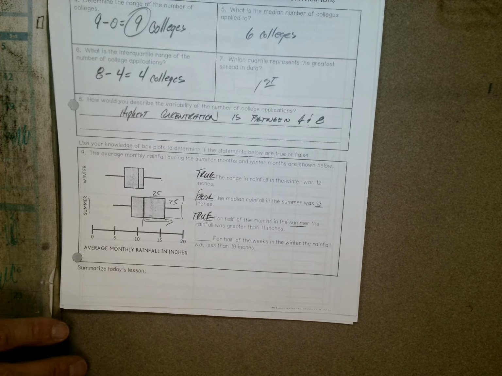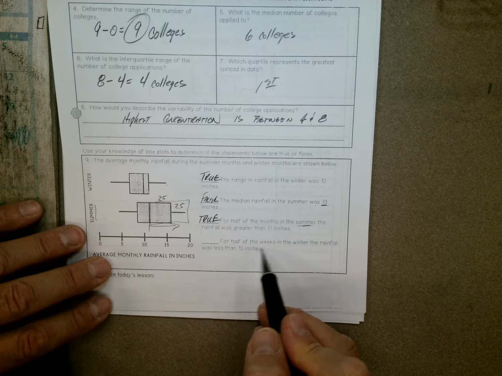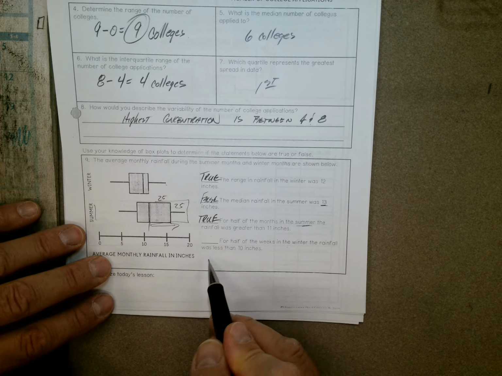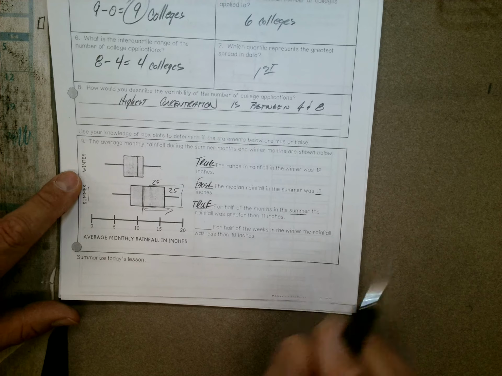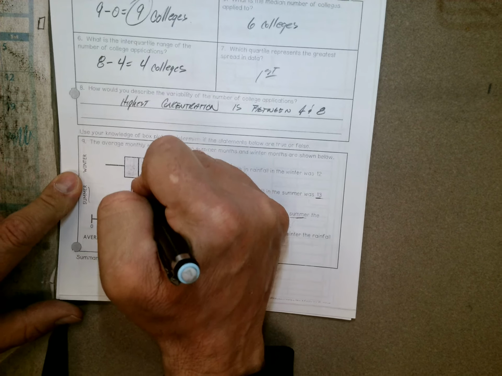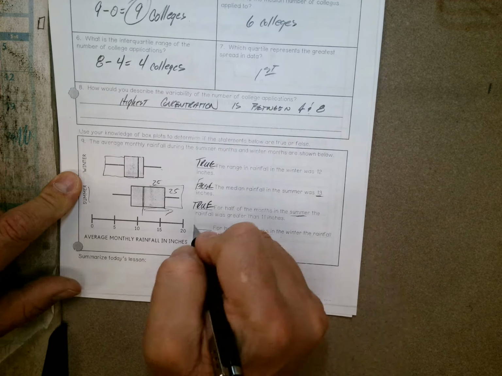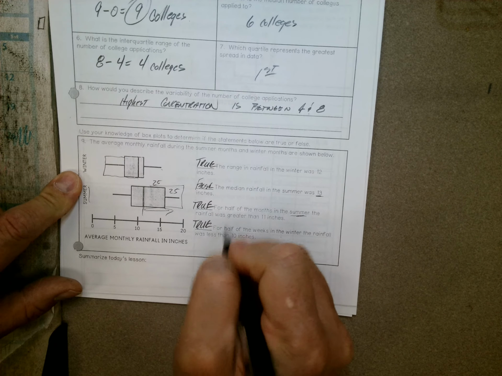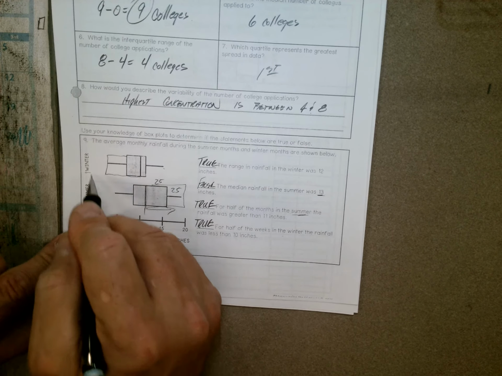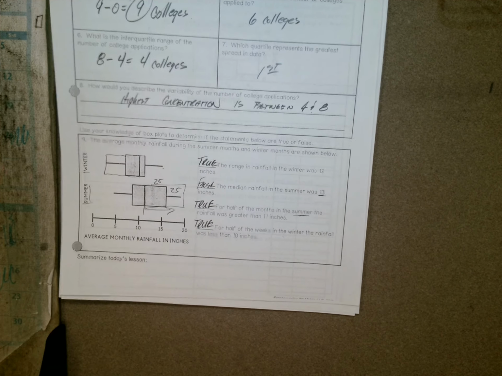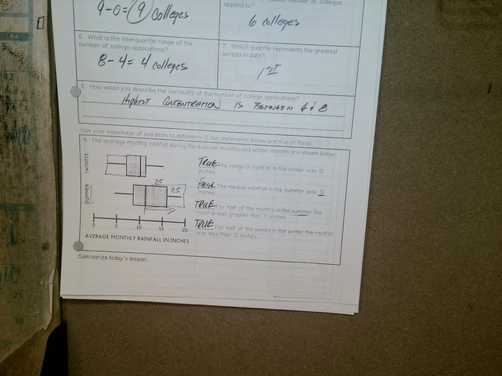Last one. For half of the weeks in the winter, the rainfall was less than 10 inches. We have winter. Here's this. That comes down right at 10. Is half less? Absolutely, it's true. So, don't get confused. Make sure you're specifying what box and whisker plot you are using.